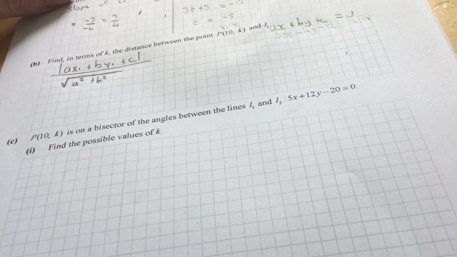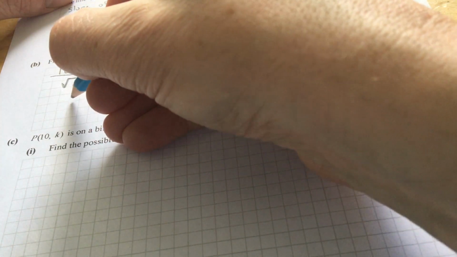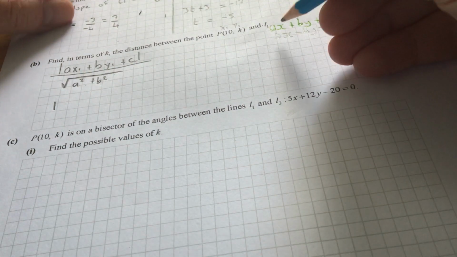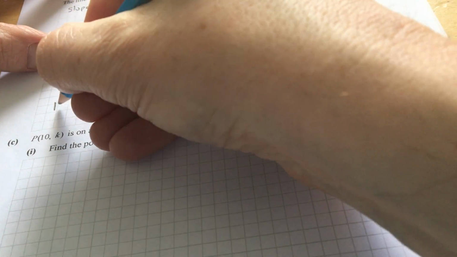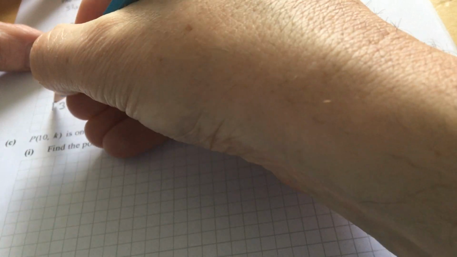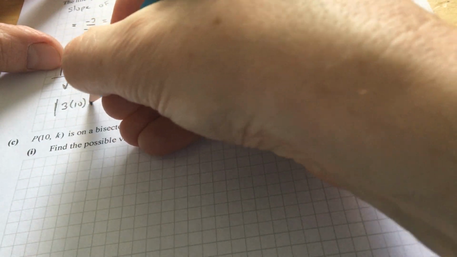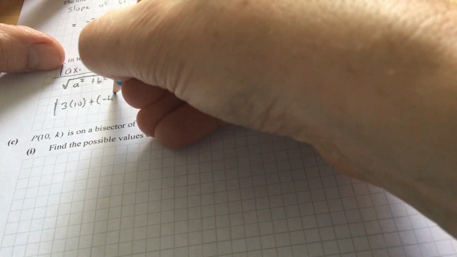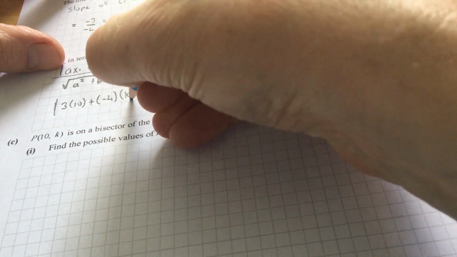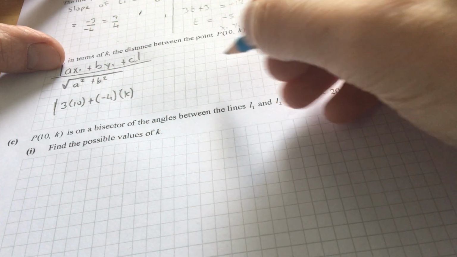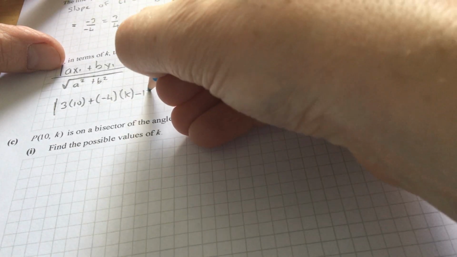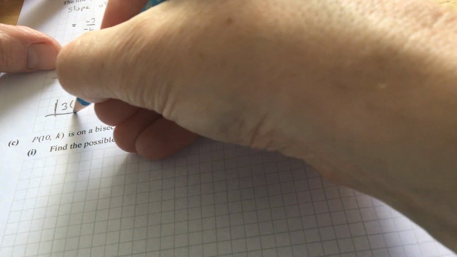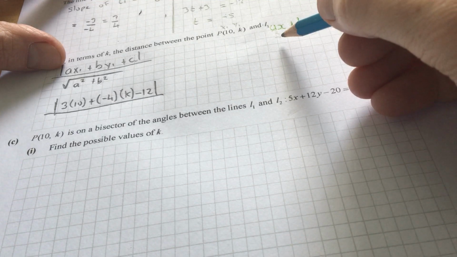It tells us in terms of k. So a is 3, so 3 times x1, so 3 times 10, plus b is minus 4 times k, because k is y1, plus c, so plus minus 12, so that's just minus 12. And that's all over the square root of a squared plus b squared.